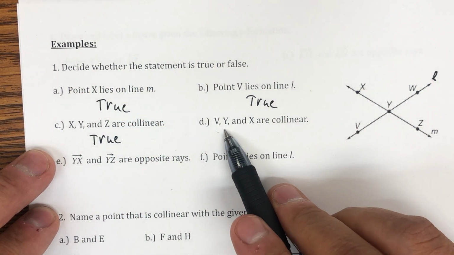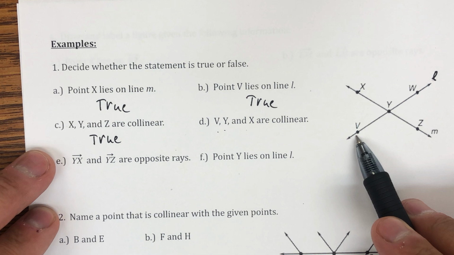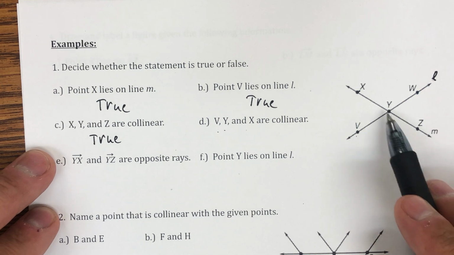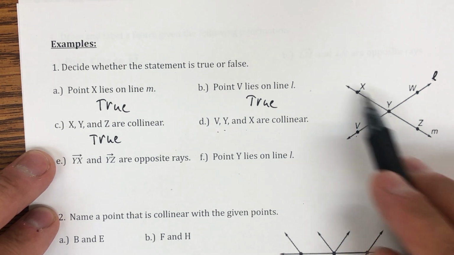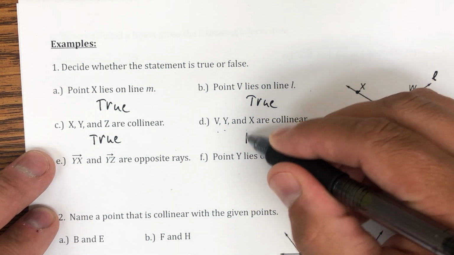Next one says, are V, Y, and X collinear? V, Y, those ones are. X is not. So those are not collinear. That makes an angle, so that is false.